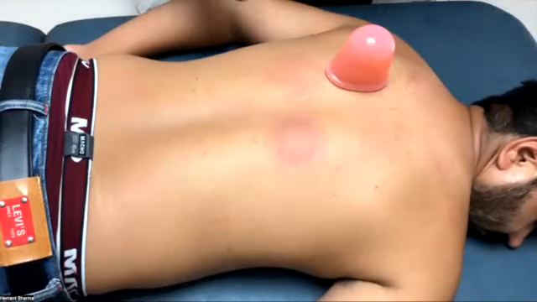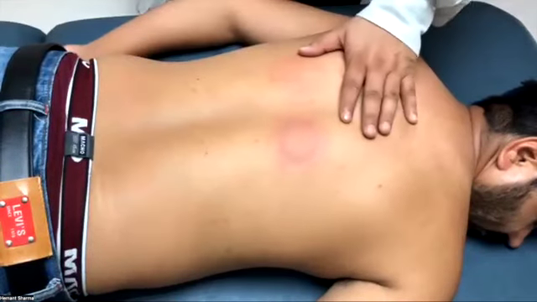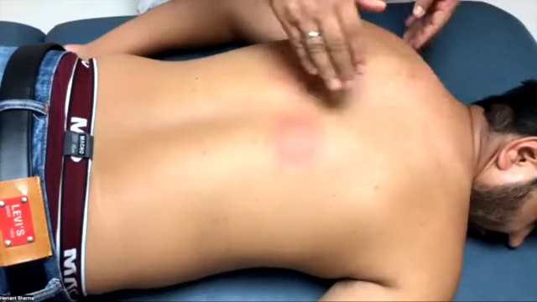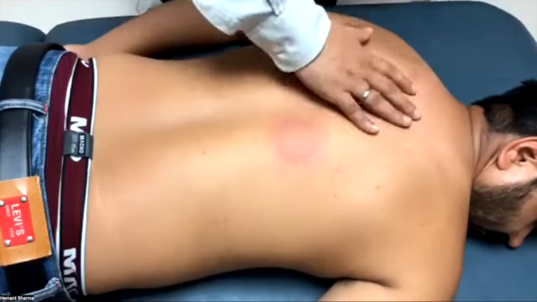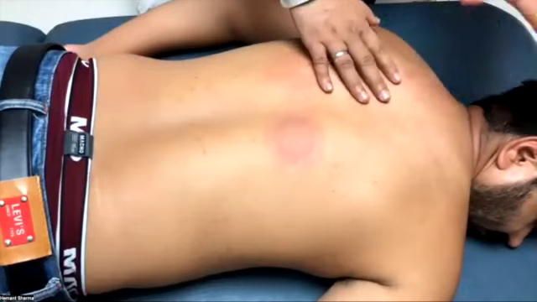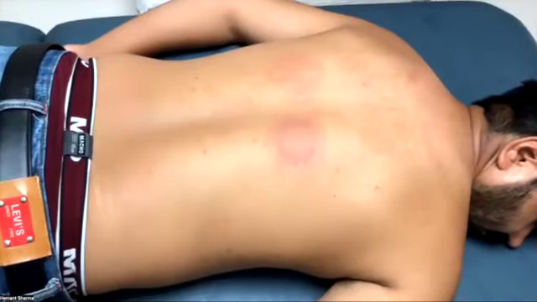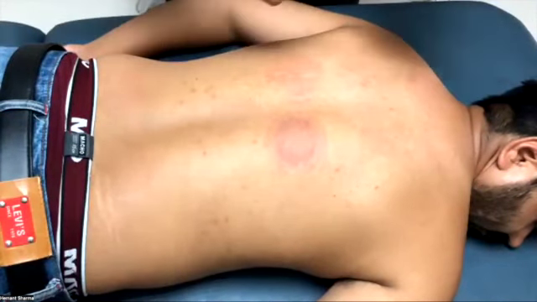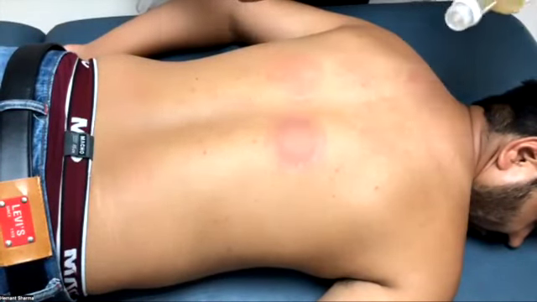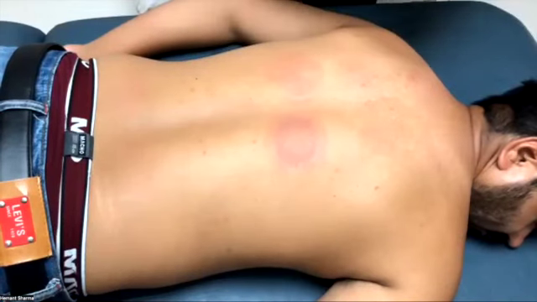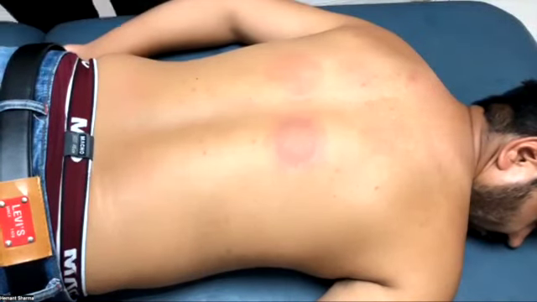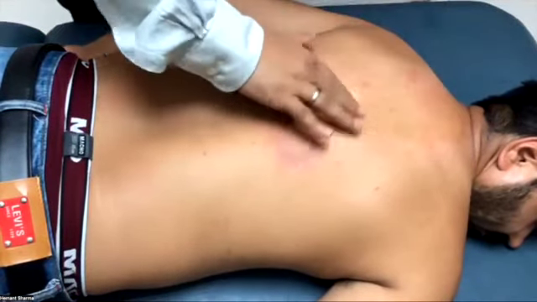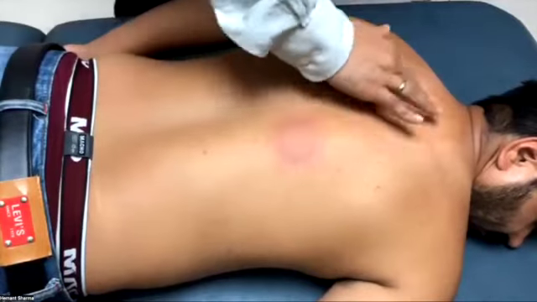Suppose someone is suffering with a cough and cold, then what is the treatment? If any kid is suffering with a cough and cold, what treatment are we doing? This is the upper part, and this upper part is connected with the upper body, even with the lungs and heart. So we'll take any oil. Suppose we have taken a little coconut oil. And we will spread this oil on both sides of the spine evenly.